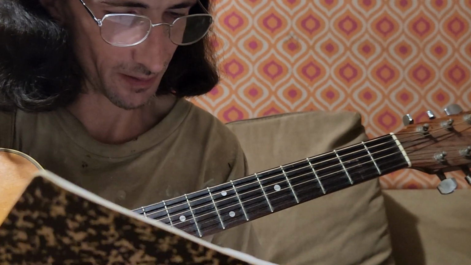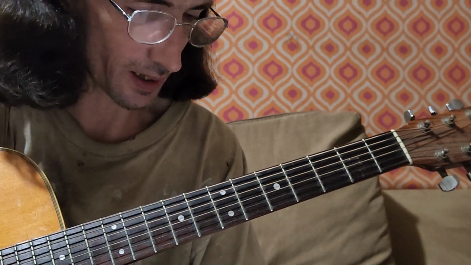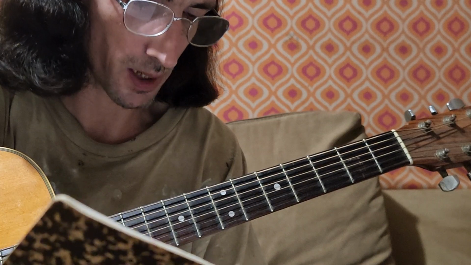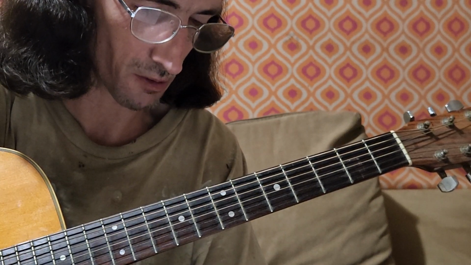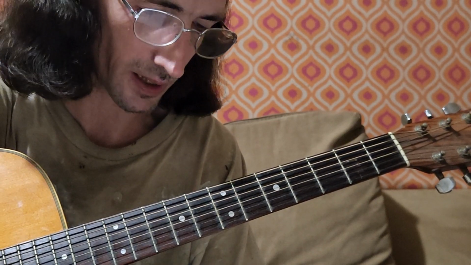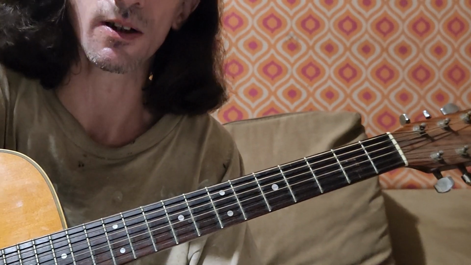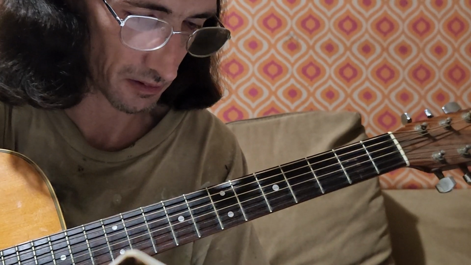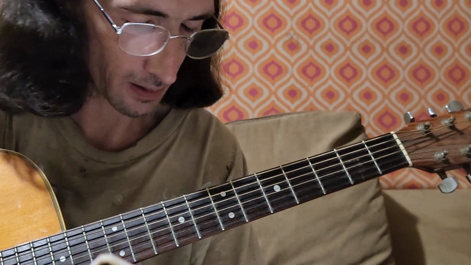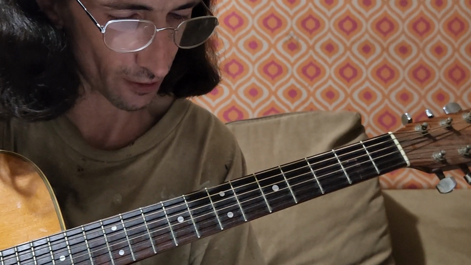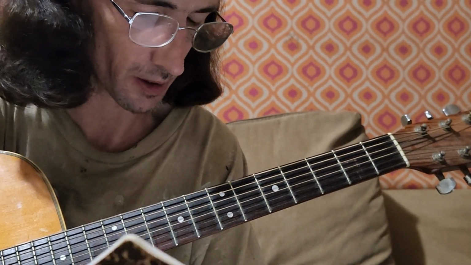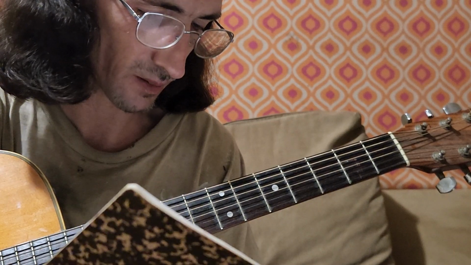Part 1. D5, D5, 5. Okay, yeah, part 2. The main alts that are going to show up are an E flat and a C sharp. Those are the main alts that really show up in there. And part 3 has an F sharp with an E flat alt showing up.